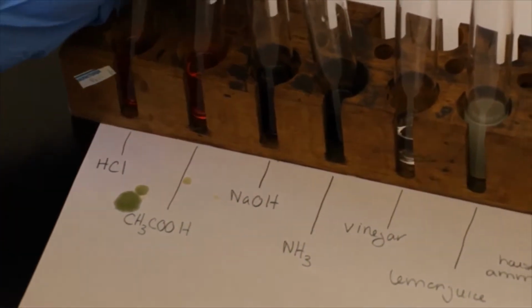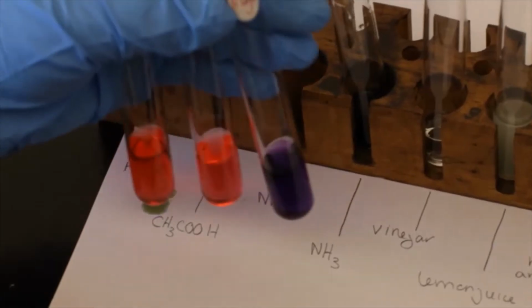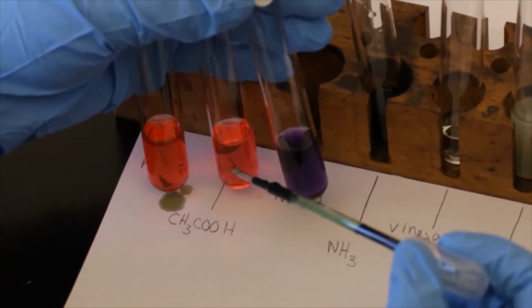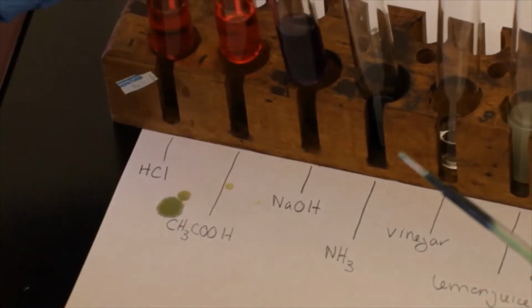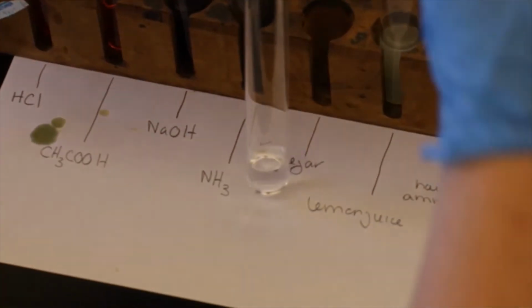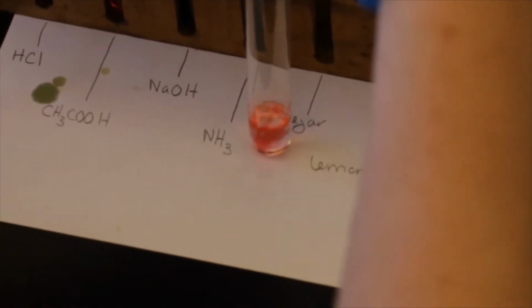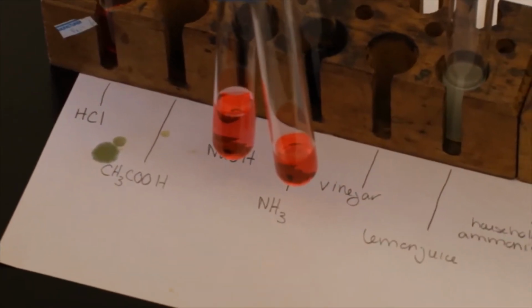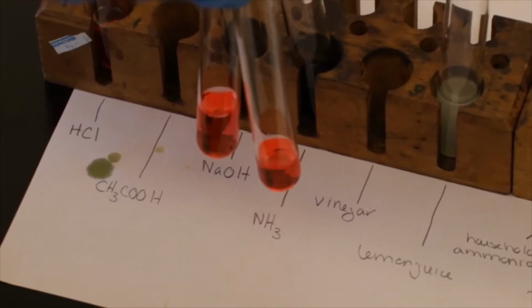So again, if we're just going to review those acids and bases, HCl, then we have our acetic acid, and then our NaOH. So if we're going to go with vinegar, a nice red color, very similar to the acetic acid. Makes sense because vinegar's main component is acetic acid.